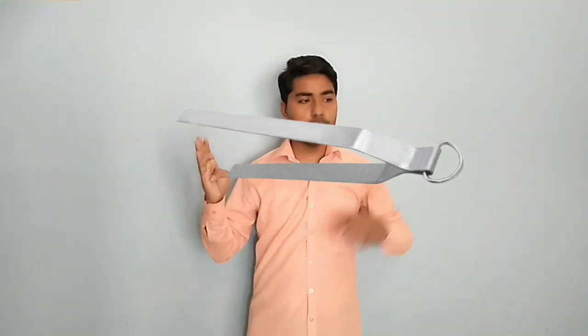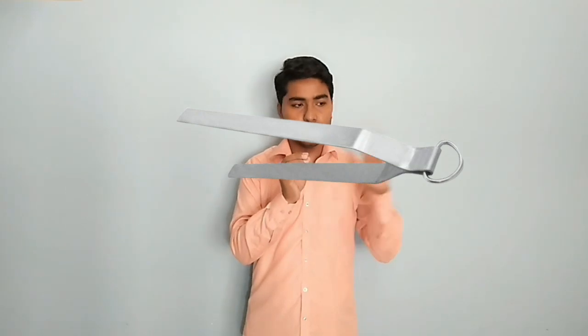This point is acting as the effort point, and this point is the load. From load to fulcrum is the load arm, and from effort to fulcrum is the effort arm. The load arm is longer than the effort arm, so its mechanical advantage is less than 1, and this belongs to the speed multiplier.